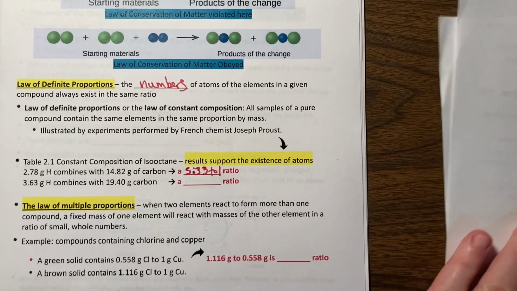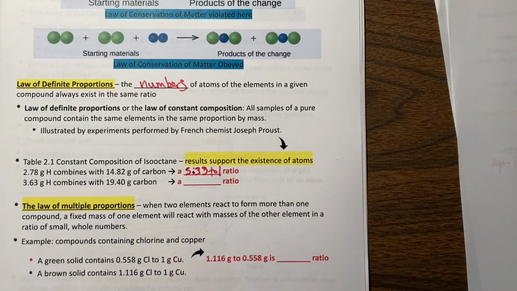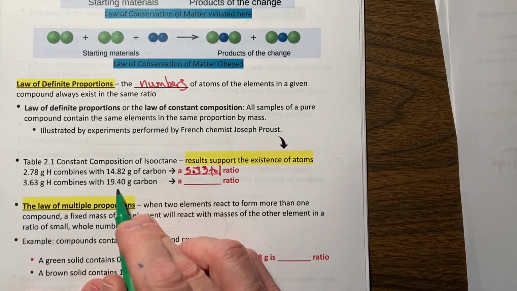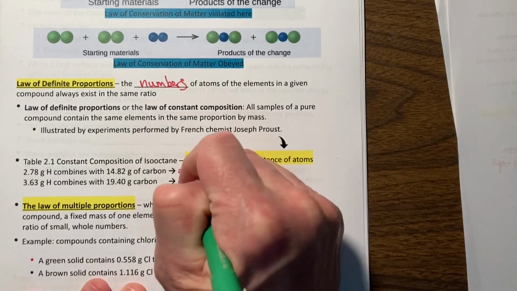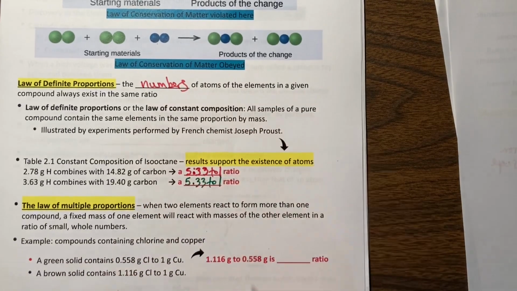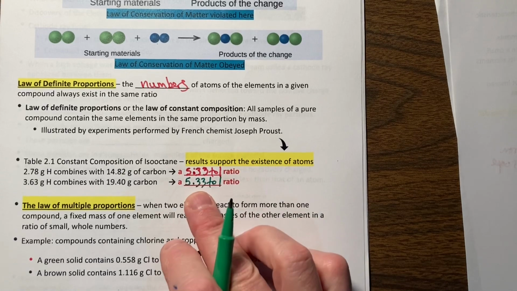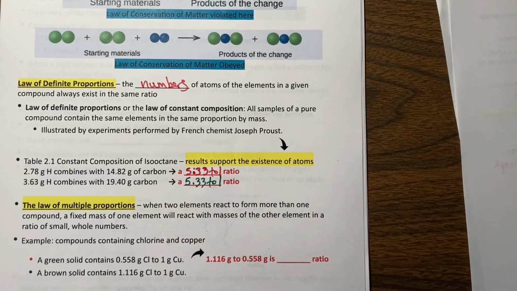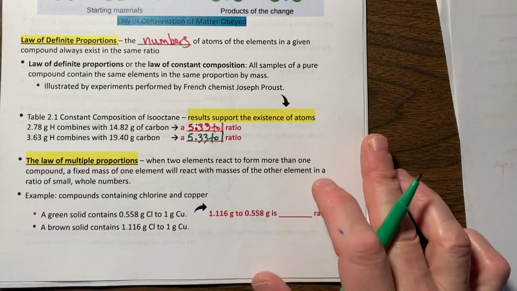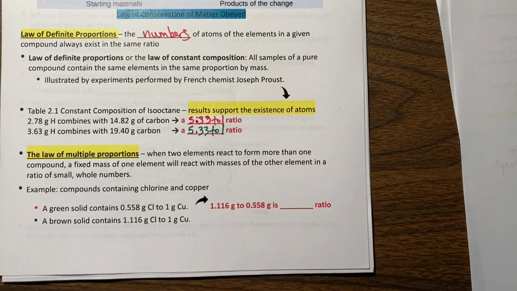Maybe I should change the color of my pen here. 3.63 grams would combine with a little bit more carbon, but that's still a 5.33 to 1 ratio. And that probably doesn't mean much to you right now, but when you see the formula of isooctane, it'll make more sense to you. I'm just giving you the basics of this theory and how all of this led up to our present understanding of how molecules and the formulas that they have came about.